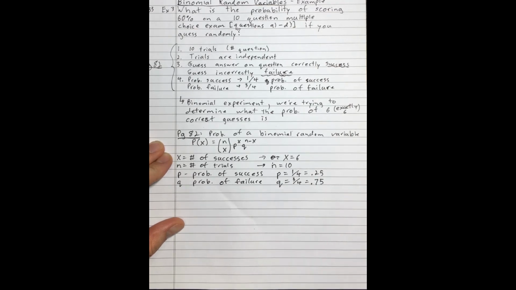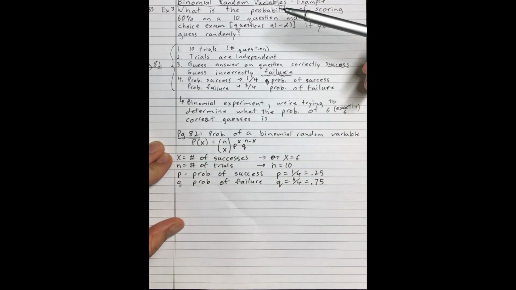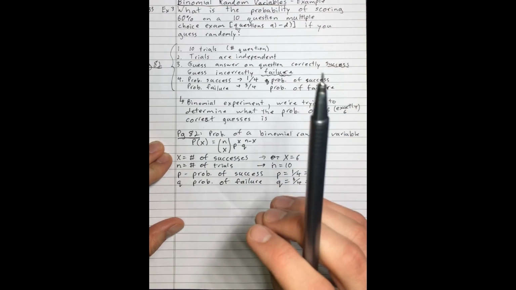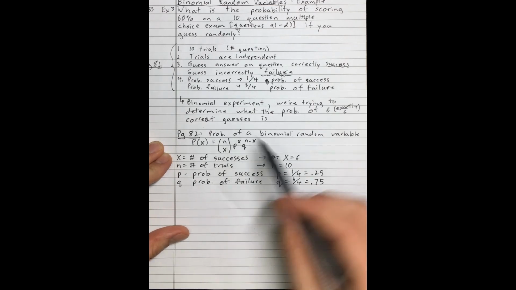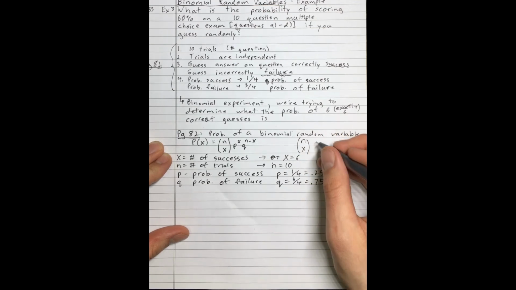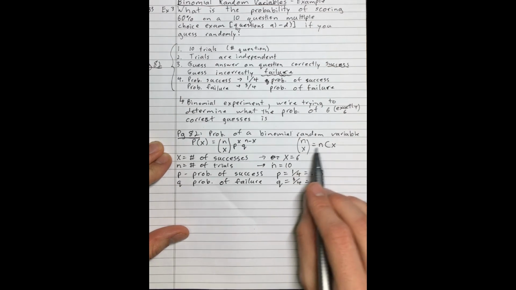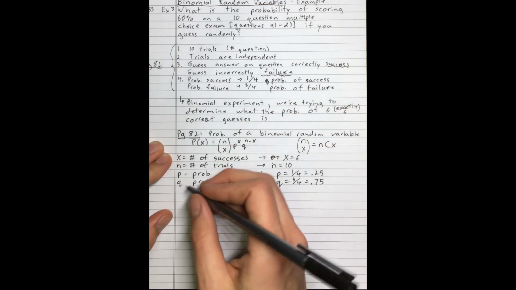All right, so let's get back to the question. We're trying to figure out the probability that we have 60% on the multiple choice exam. That means we have to get exactly 6 questions correct. I should specify that this n choose x is a very specific function. It's not a fraction. This is on your calculator, nCx. So if you want to figure out what this number is, you put in nCx. We'll see in a second what this looks like.